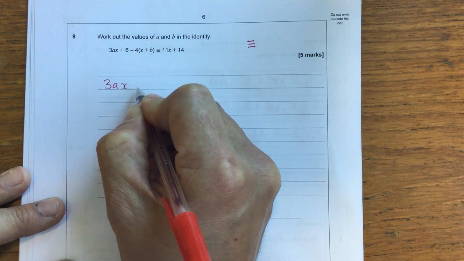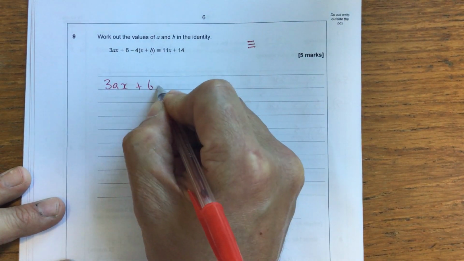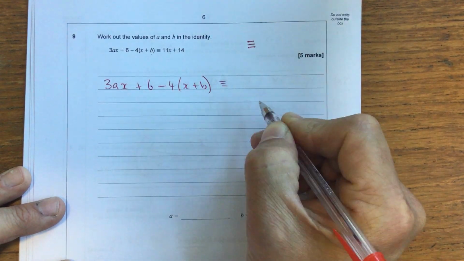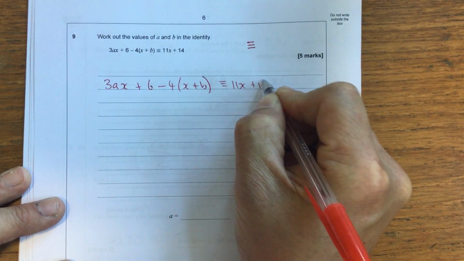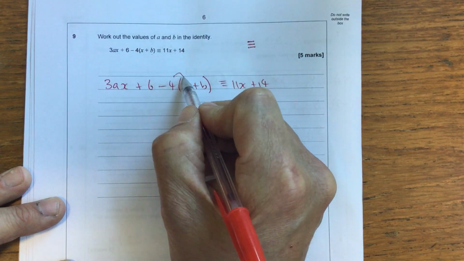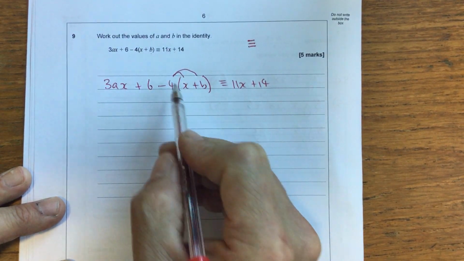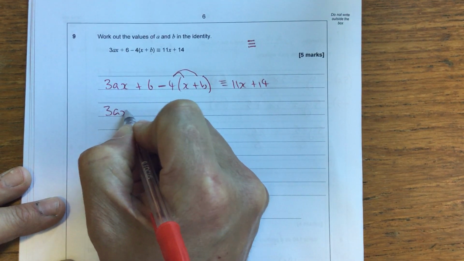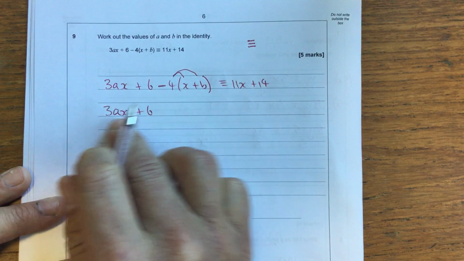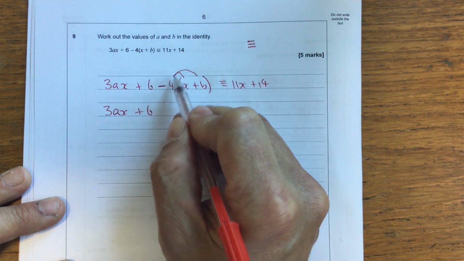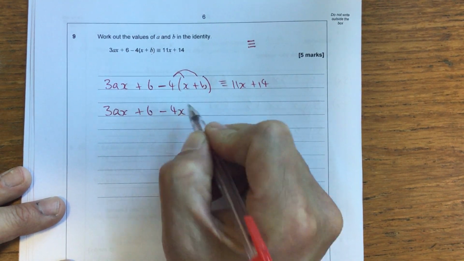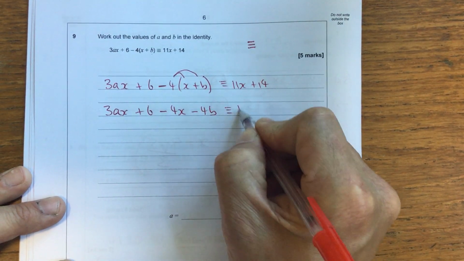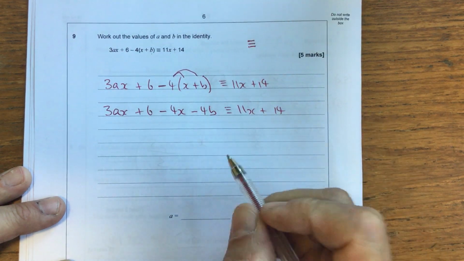Let's write out the expression 3ax + 6 - 4(x + b). That's all equivalent to 11x + 14. I'm going to try and simplify this bracket, so I'm going to expand that out. Now be careful because you've got a minus 4 here. So to start with, let's write out 3ax + 6. We're not doing anything with that at the moment. But then I've got minus 4 times x, which is -4x, and minus 4 times b, which is going to be -4b. And that's all equivalent to 11x + 14.